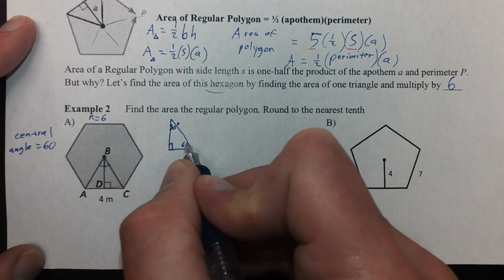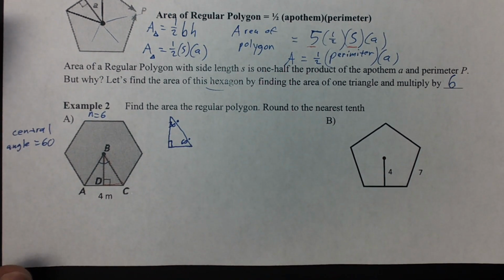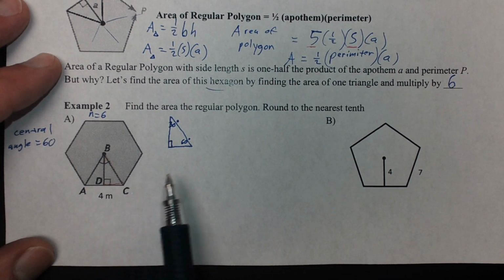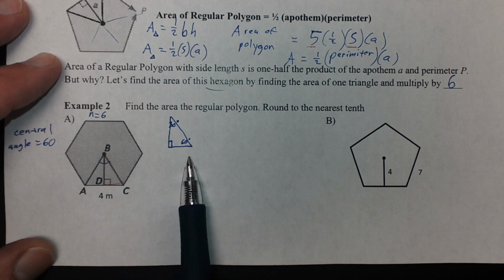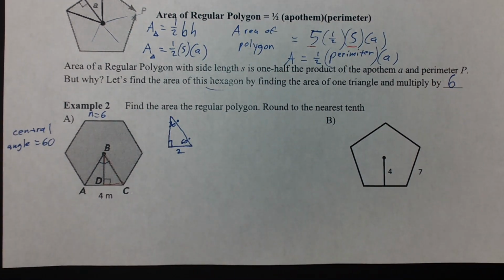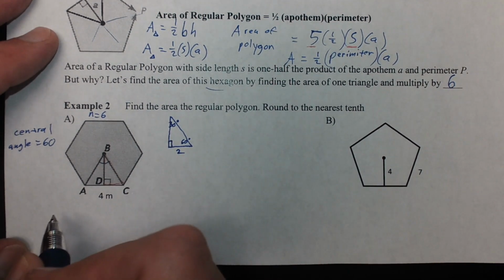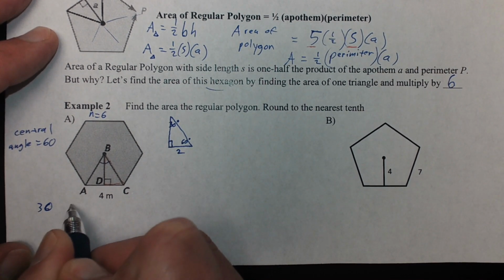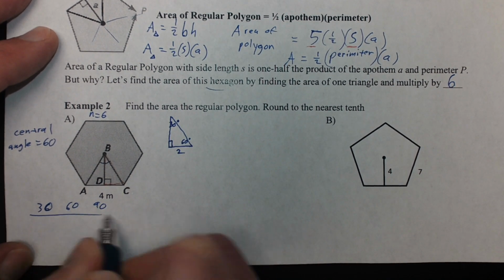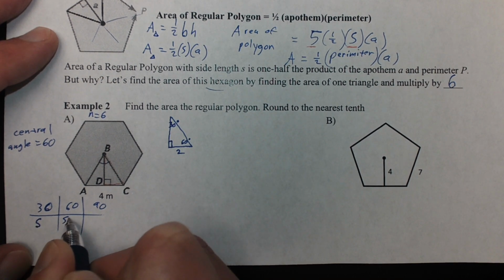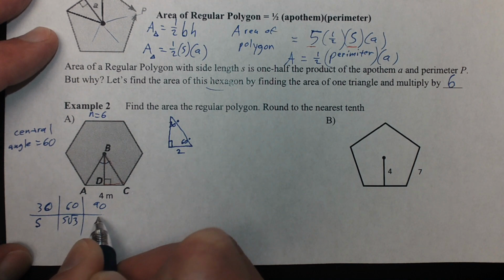So what's left over here? We have a 60-degree angle. So this is a 30, 60, 90. And also, one more thing, the whole side is 4 meters, and we're splitting it in half. What is the length of this half side now? It's just going to be 2. So we can use our 30, 60, 90 table. And remember, it's short side, short root 3, and across from the 90 was 2 times the short.